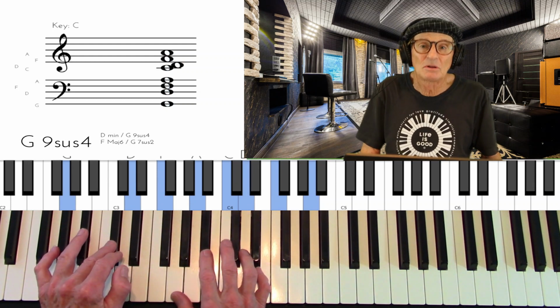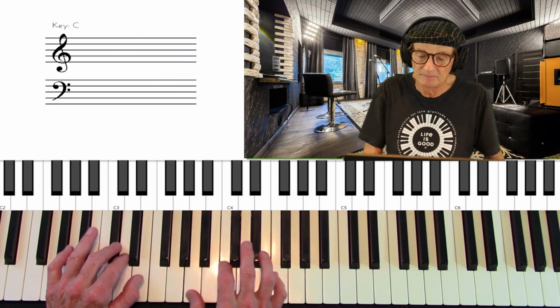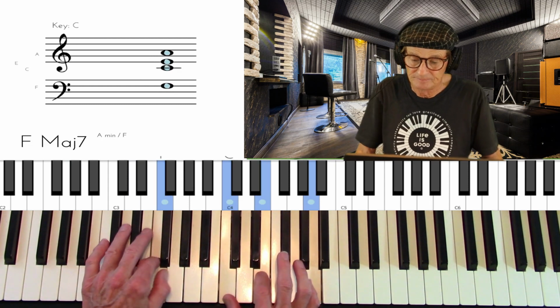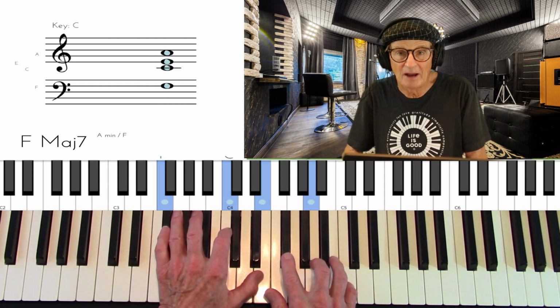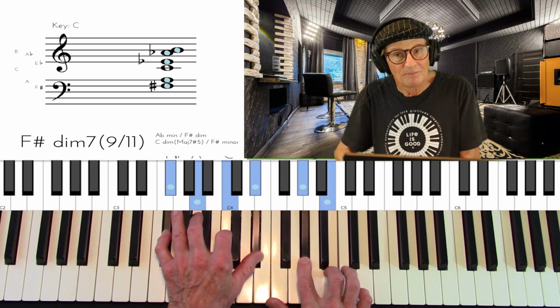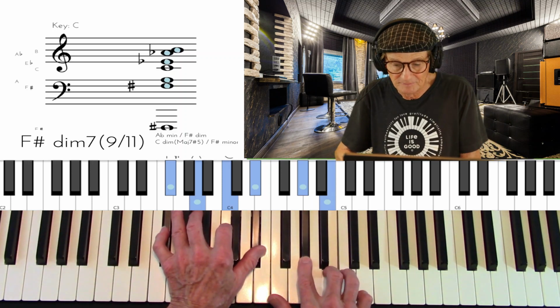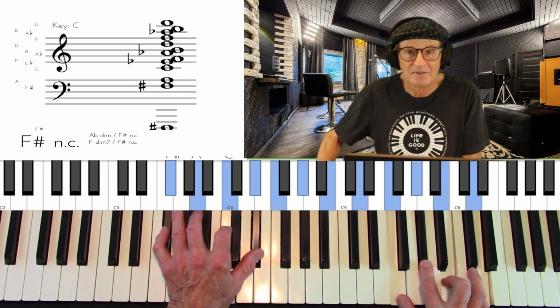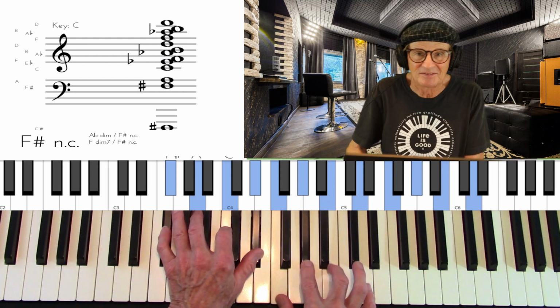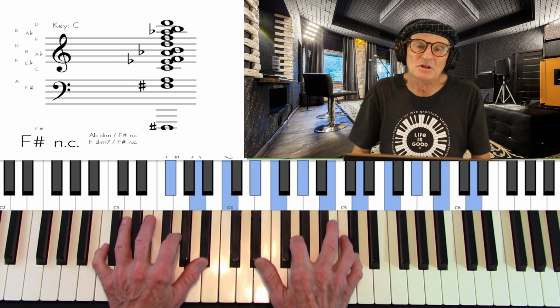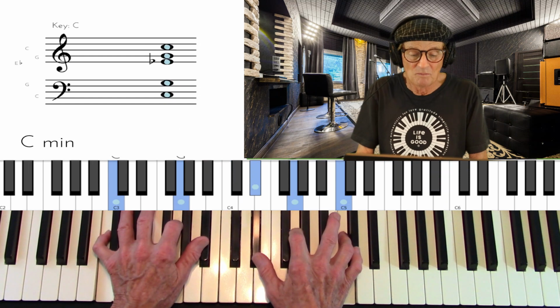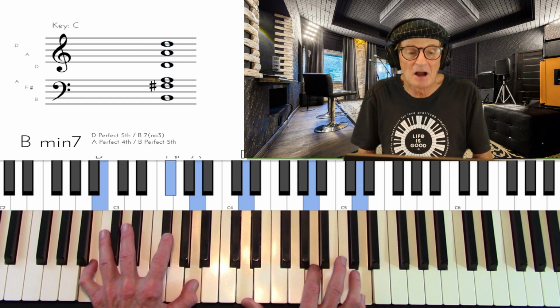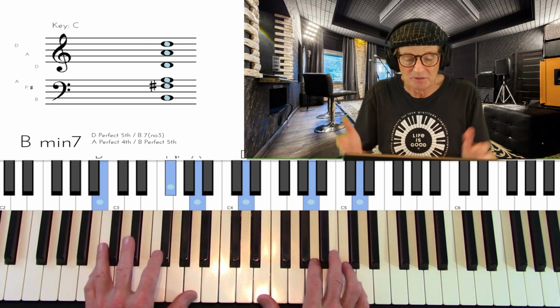Now here's Barry Harris's diminished scale again. And here's that beautiful half diminished to the diminished chord. Really very exotic sounding. Now we're going into the bridge, so I'm going to approach it from a half step above to a B minor. So we're on the B minor for the bridge, B minor 7.